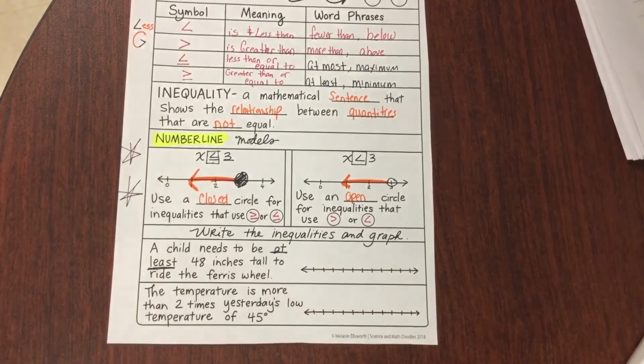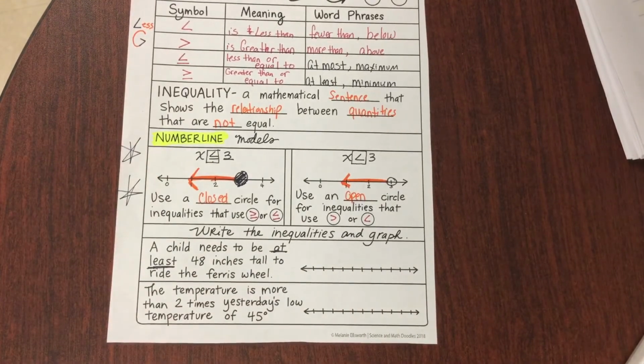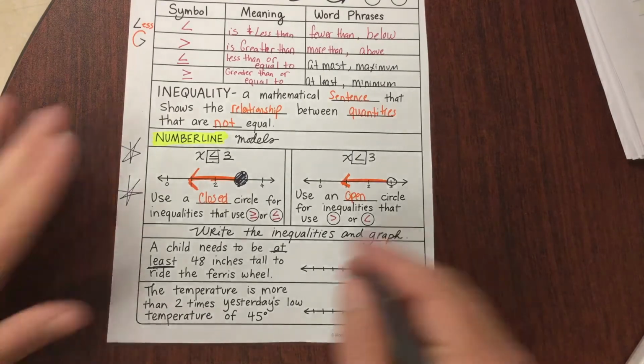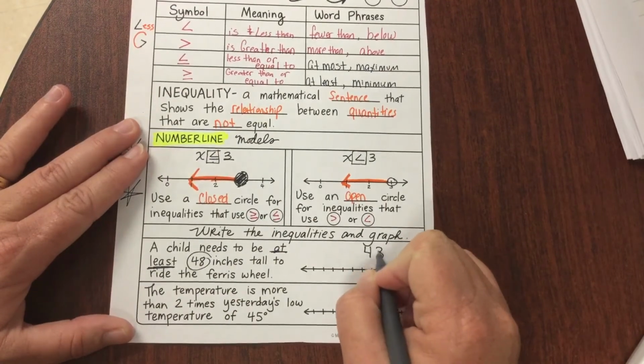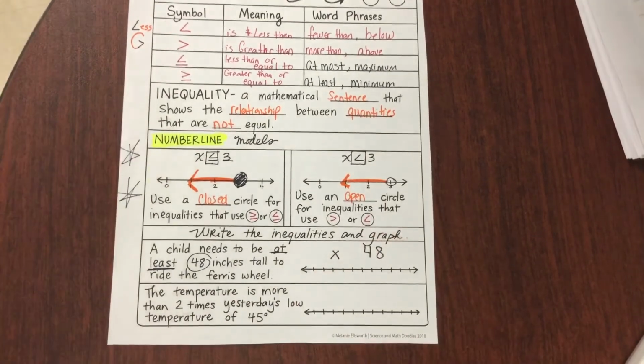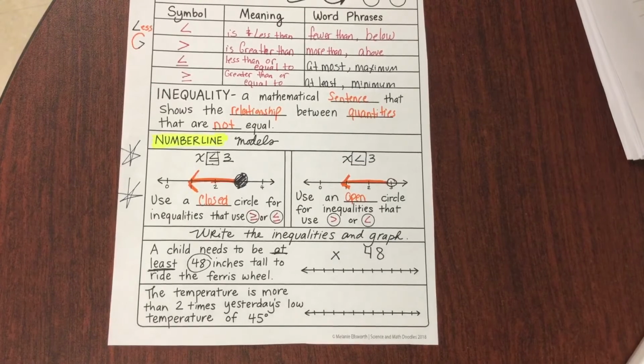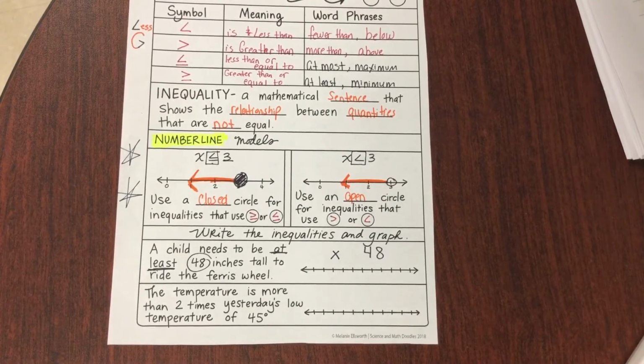It's got to be at least 48 inches. And this is how I work out the problems to make my inequality. Because sometimes even me as an adult, I get mixed up. Which way do I need to put my inequality? So this is how I do it. I go, I know it's going to be at least 48. So I'm going to put 48 on one side and my variable on the other.